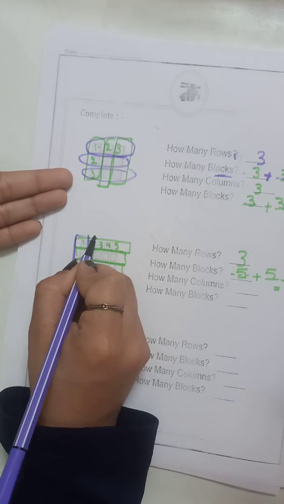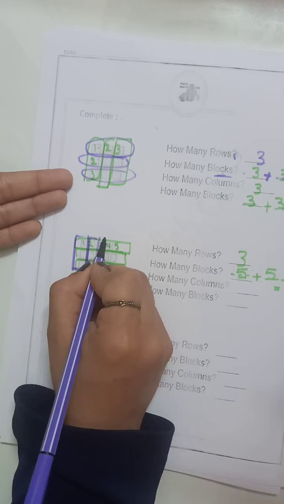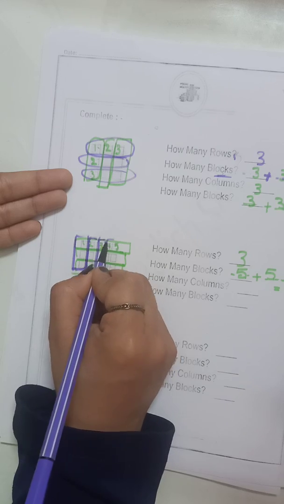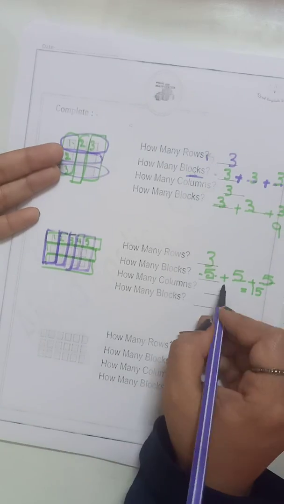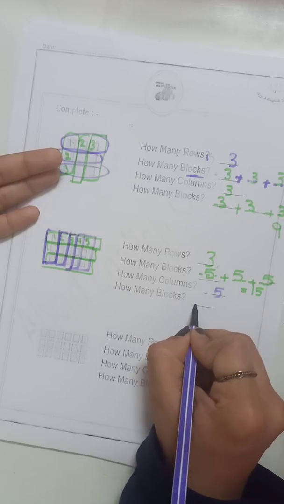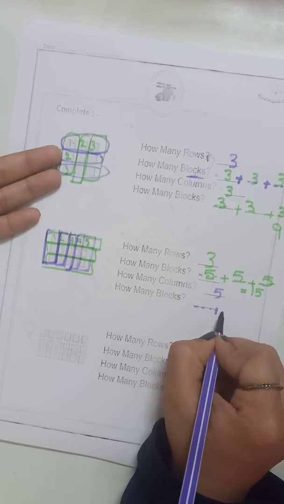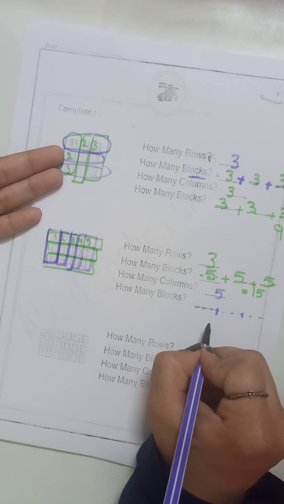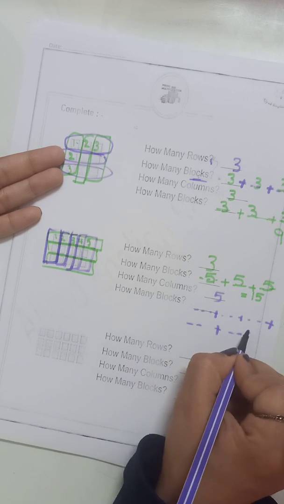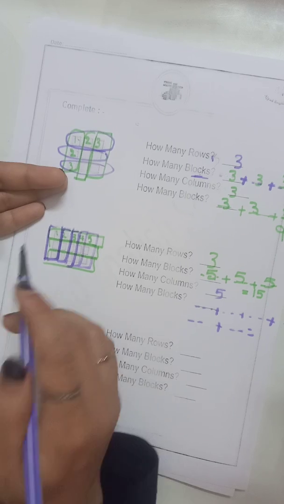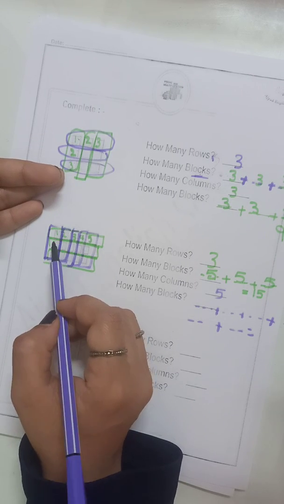Okay, how many columns here? 1, 2, 3, 4, and 5 columns. So put how many dots here? 1, 2, 3, 4, 5. Okay. How many elements here? 1, 2, 3.